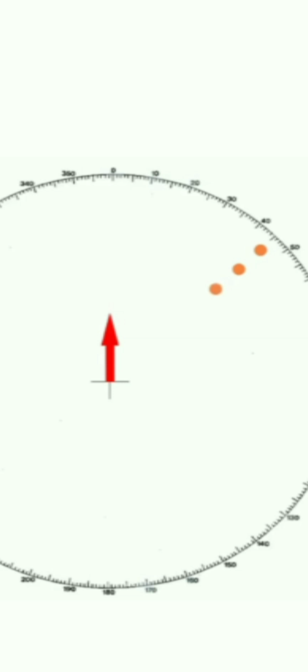To find the CPA, we need to draw a line straight to the middle. Now, the closest approach of this example is 0. If we do nothing, there will be a collision. To find out how long until the collision, we measure how far the target vessel has traveled in the 12 minutes we have been plotting.